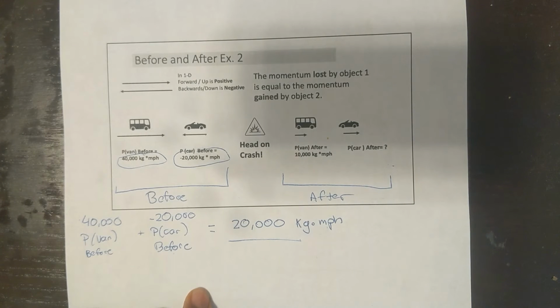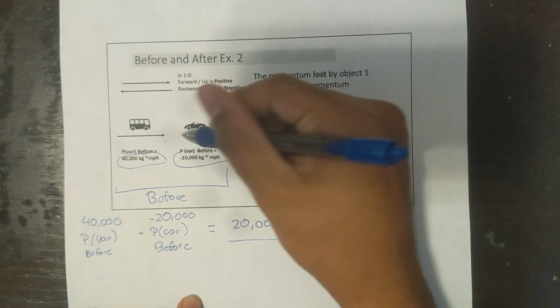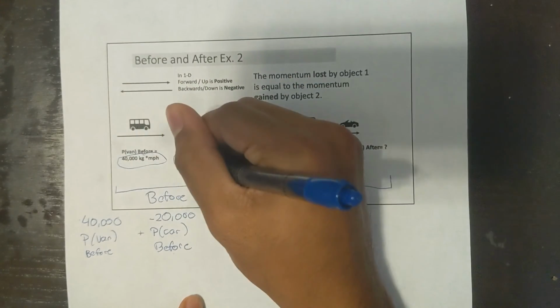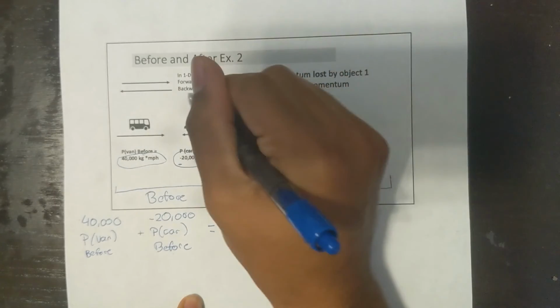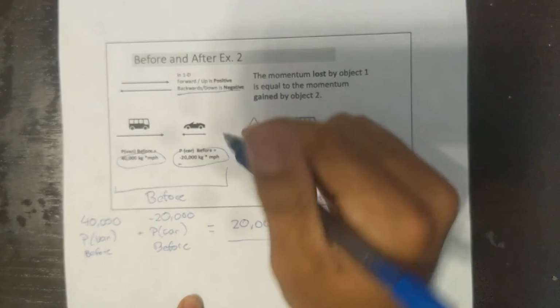So we know the total momentum before. It asks us what direction the car is heading in before the crash. Like I mentioned, you can see from the arrow that it's backwards, and you also know that because the sign is negative. If the sign is negative, that means we're going backwards.